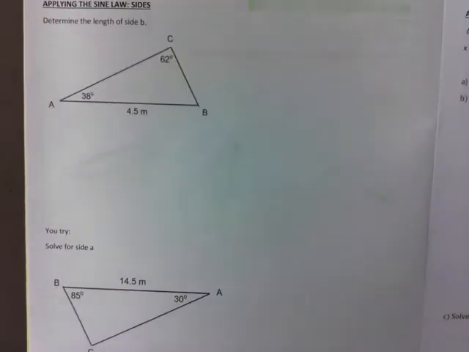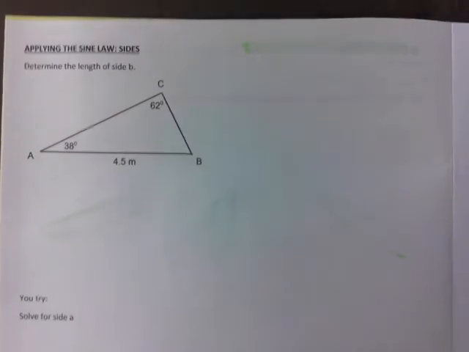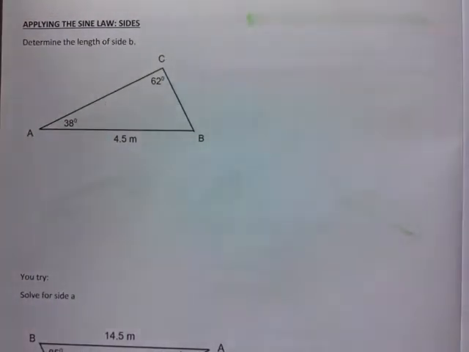Okay, let's do the math here. Applying the sine law, and notice that I talk about sides first.